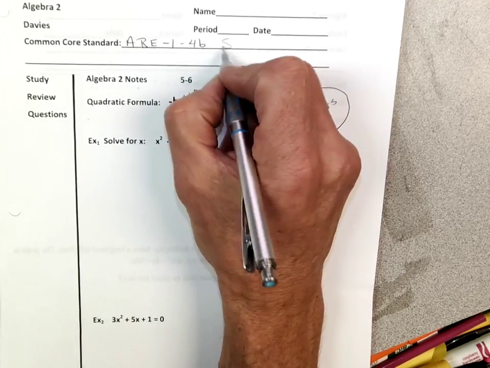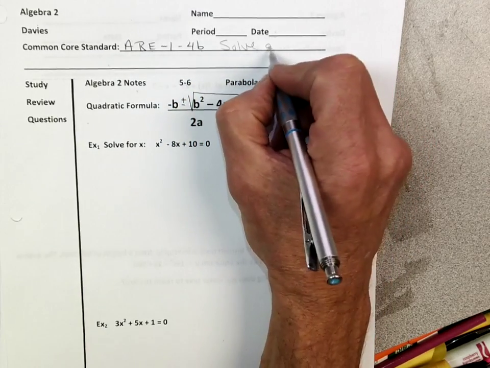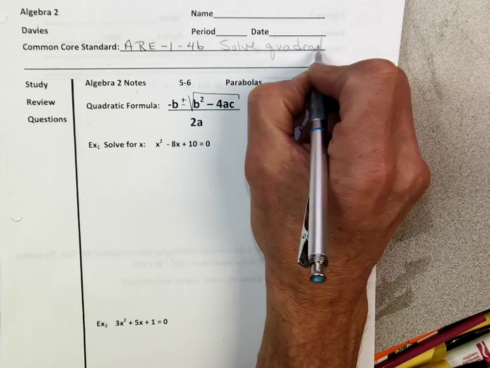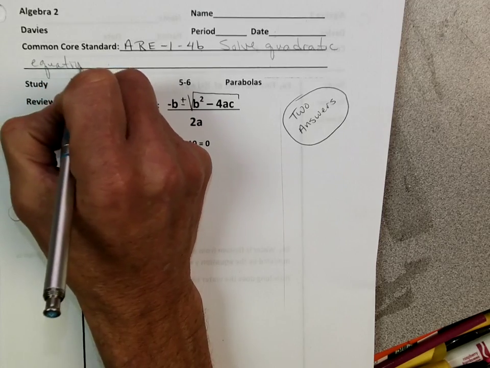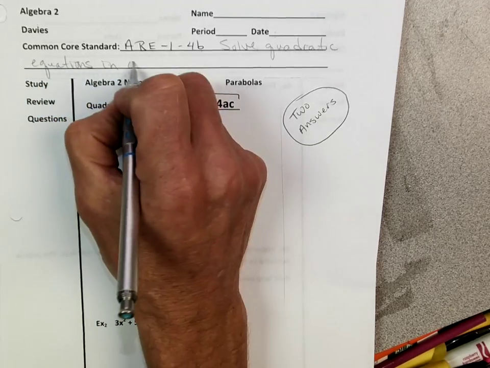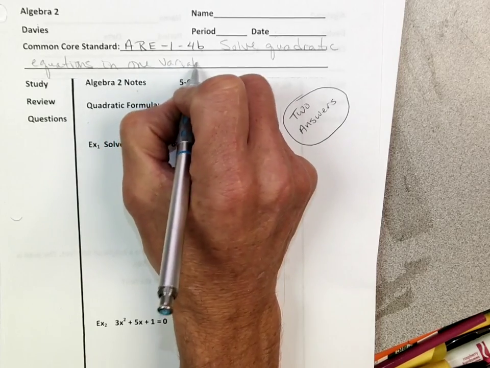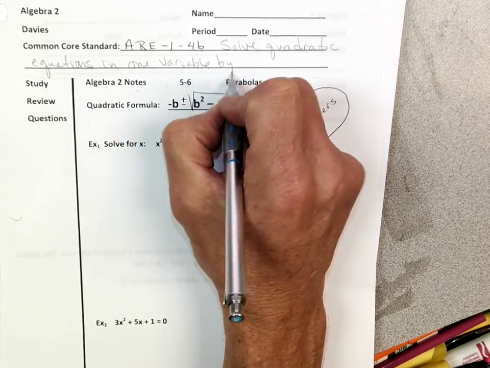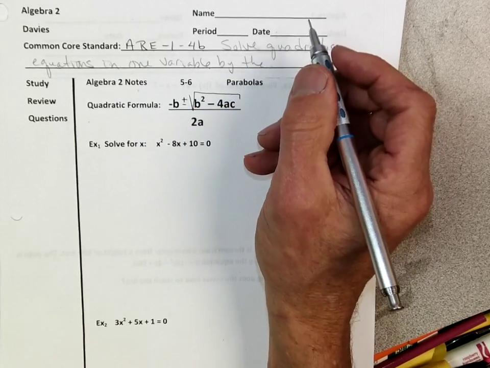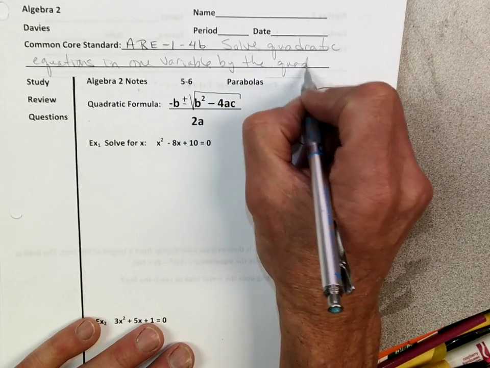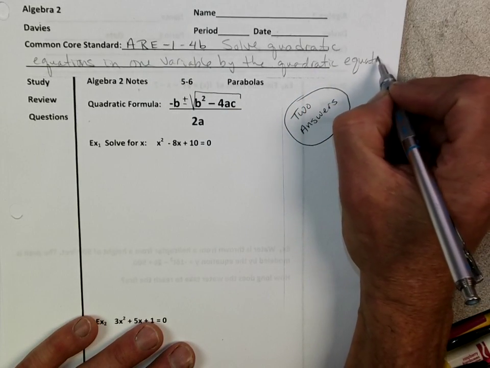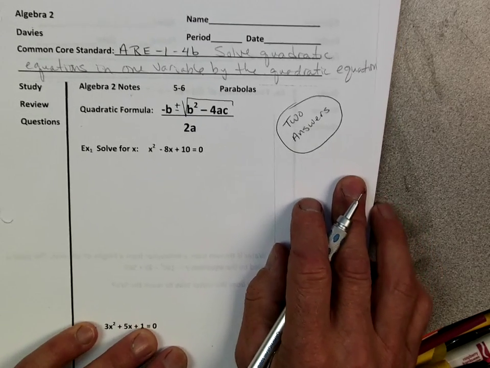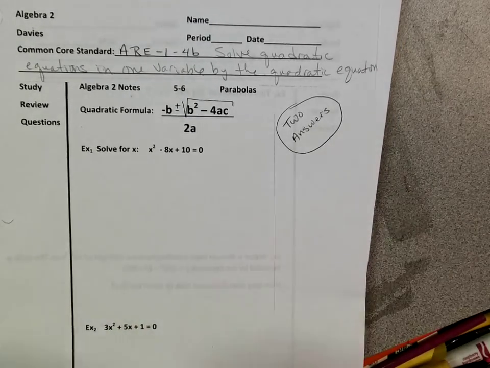We're going to solve quadratic equations in one variable by the quadratic equation. So it says we're going to solve quadratic equations in one variable by the quadratic equation.